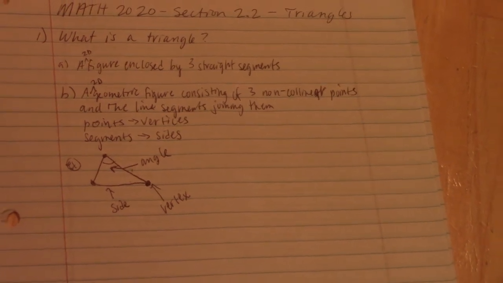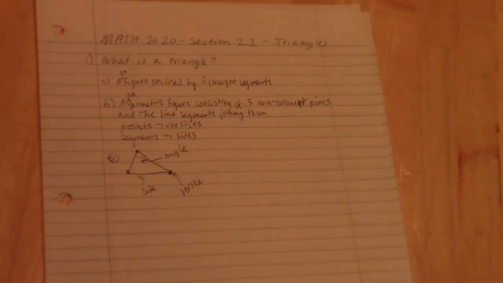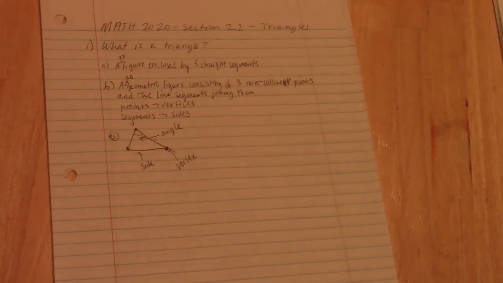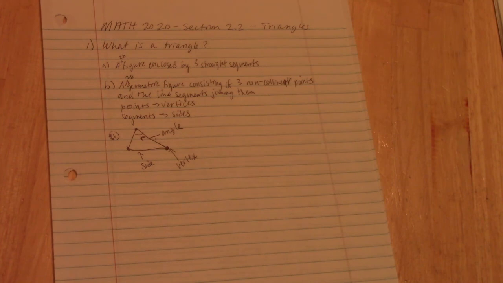Moving on, I'll zoom out here. We're going to discover some more properties about the angles in a triangle. We'll look at side lengths later on in the course, but right now we're just going to focus on angles and how much they are.